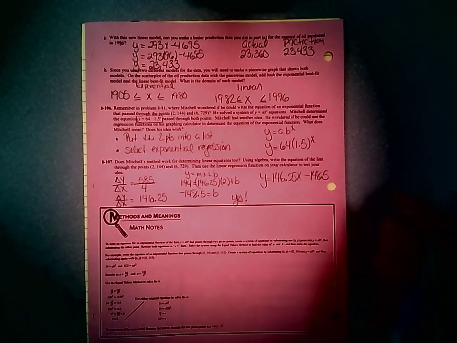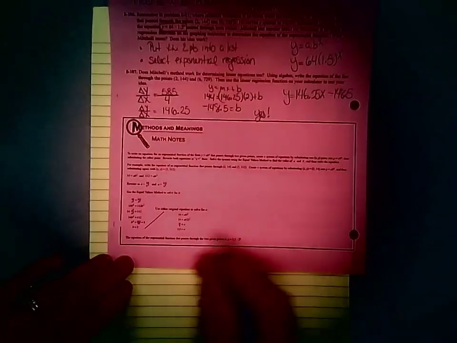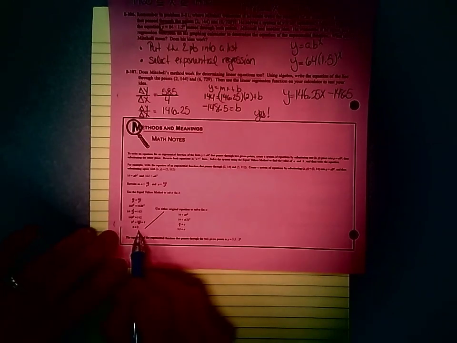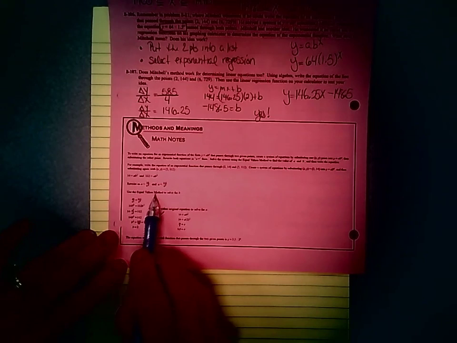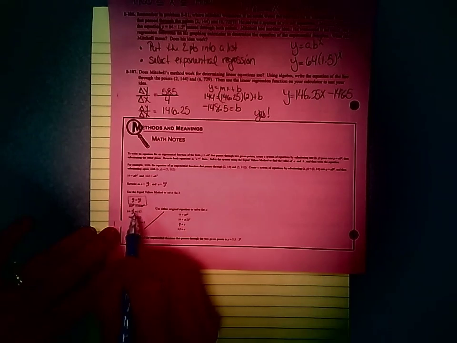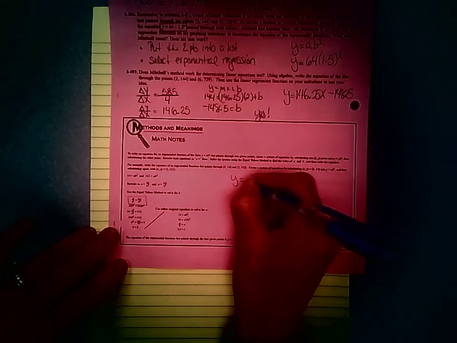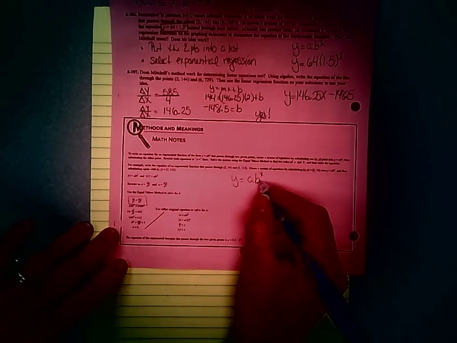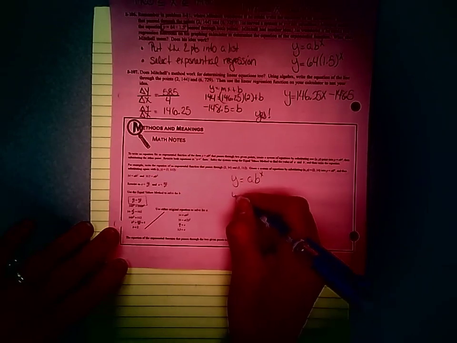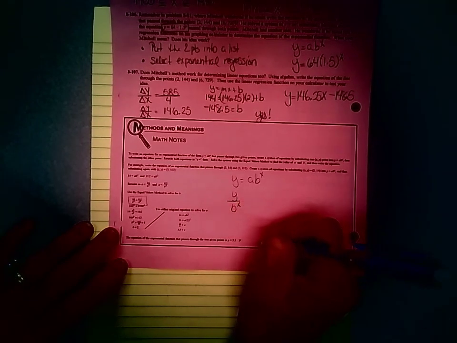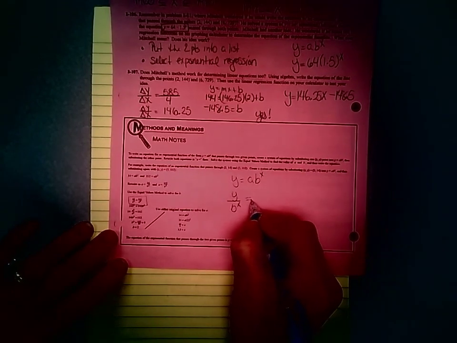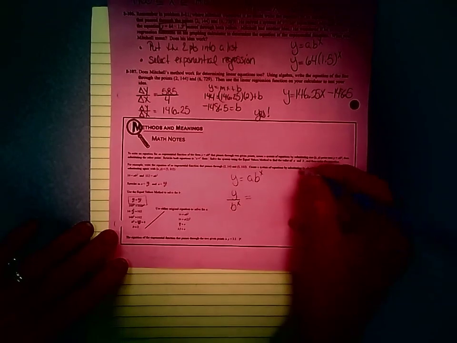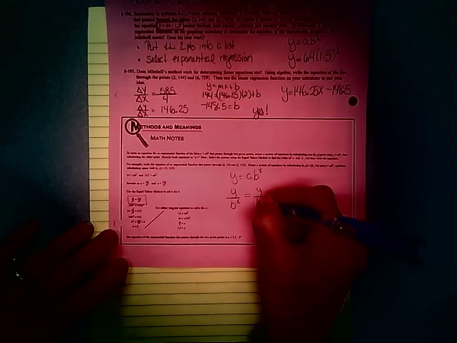Okay, now down the bottom, we do have the math notes. So this is just the equal value method, which is a little bit easier. If you have y equals a b to the x, right? If you solve for a, you're going to have y over b to the x. That has to equal the other value of y over b to the x.